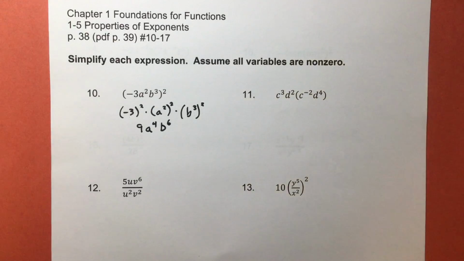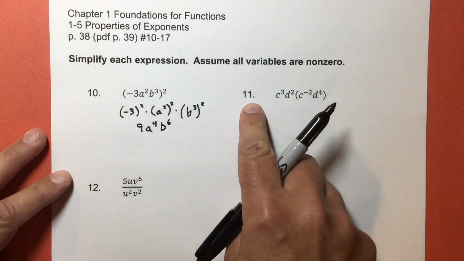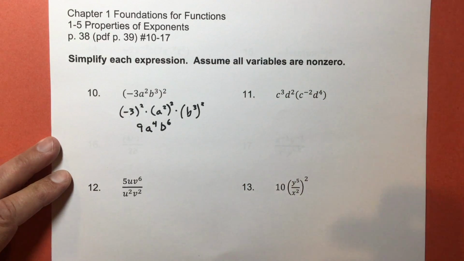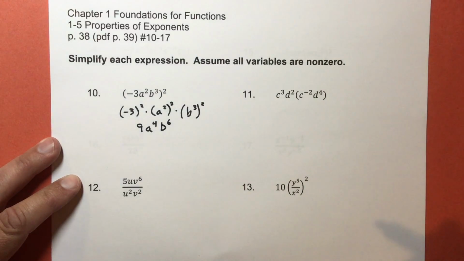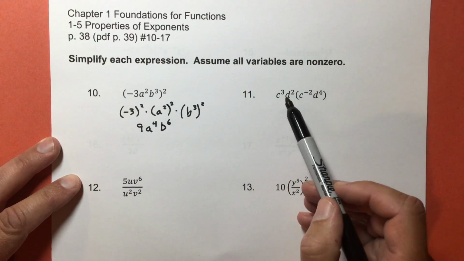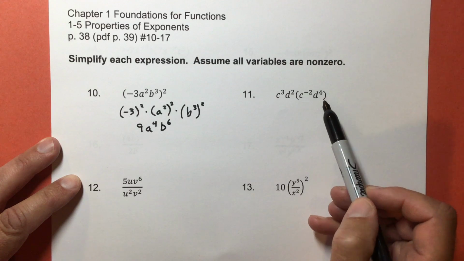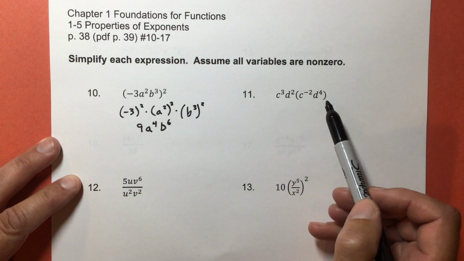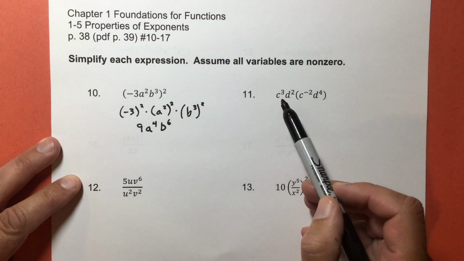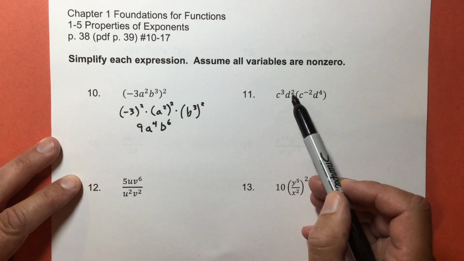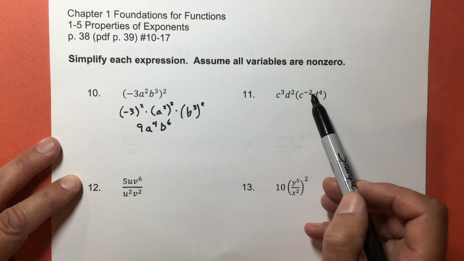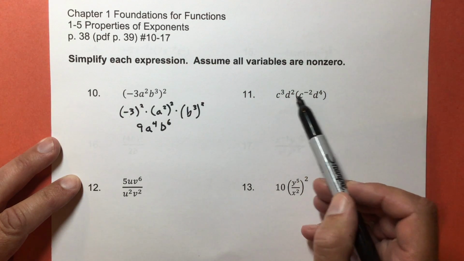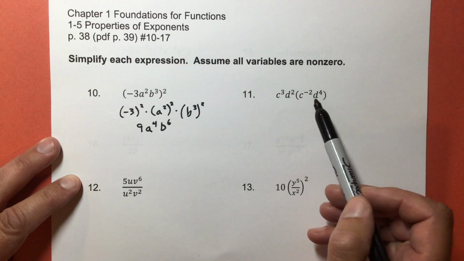So if you, I'm not going to keep saying this, but if you want to pause before I do problem number 11 and try it yourself, do that. Okay, for problem number 11, these parentheses aren't really doing anything the way that they're written. Parentheses are useful, but this is still c to the third d to the second times c to the negative 2 times d to the fourth.